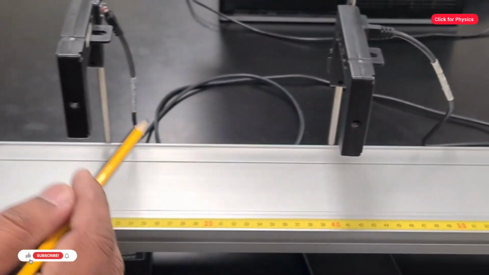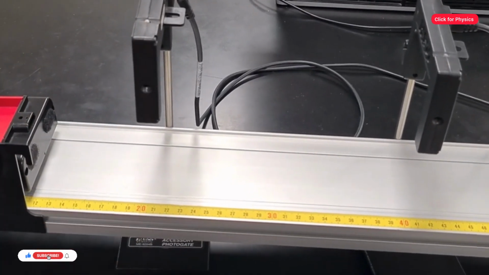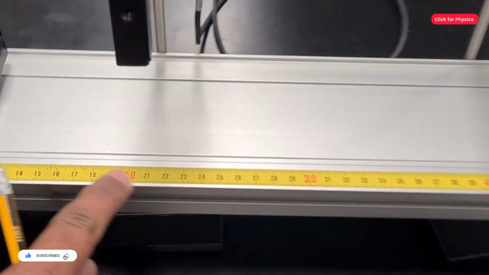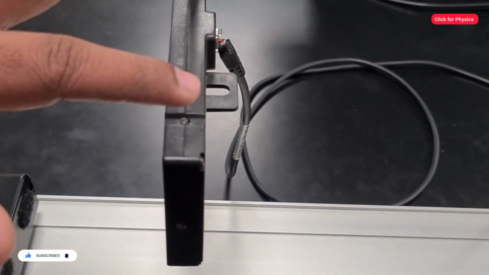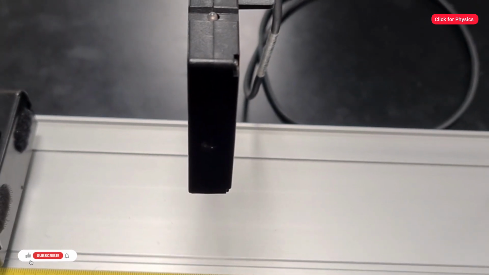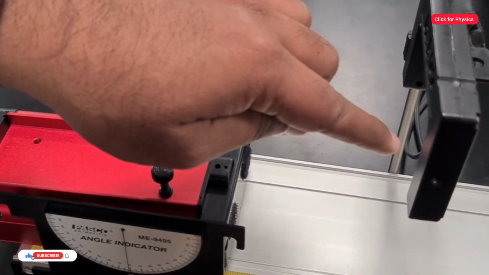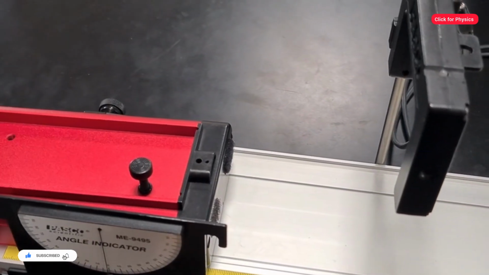Why we are using these photo gates? We have to fix the photo gate at some location, and you can see here the dynamic track has the ruler. So that means our initial position of the cart we are going to place at the location of 20 centimeter, and we have to keep our cart very close to the photo gate. By that, the initial position of the cart is considered to be 20 centimeter.